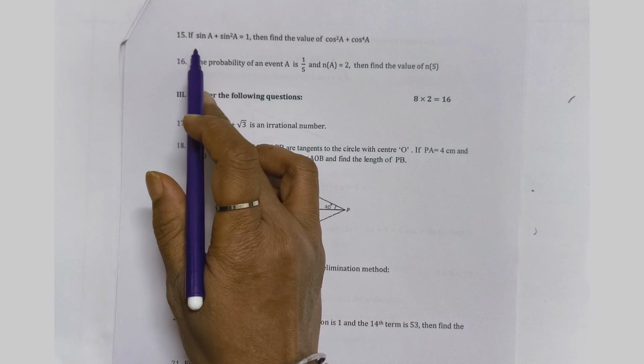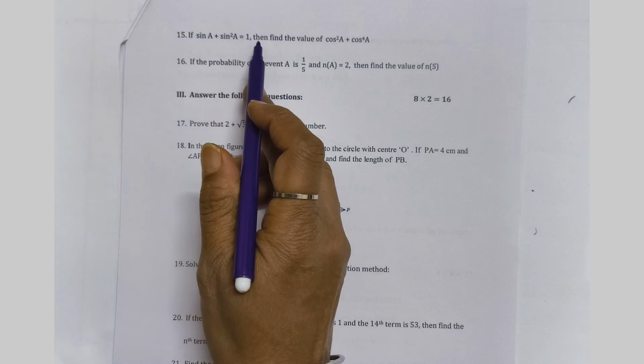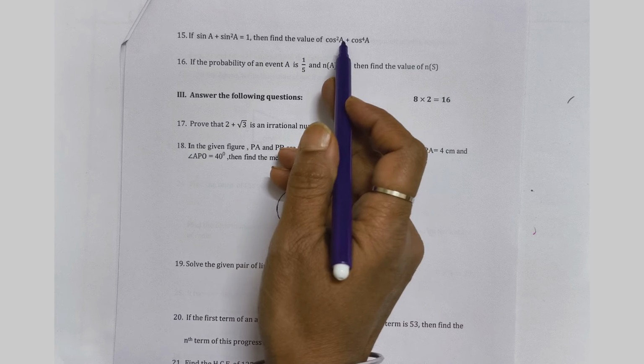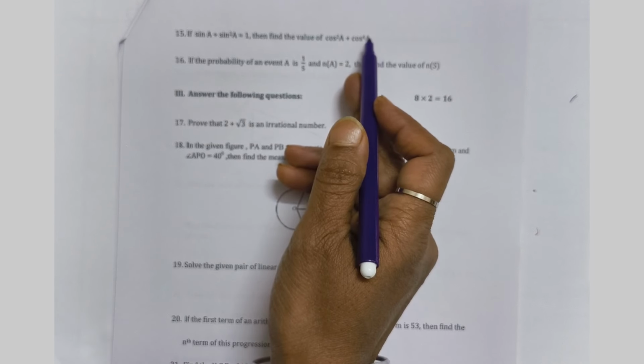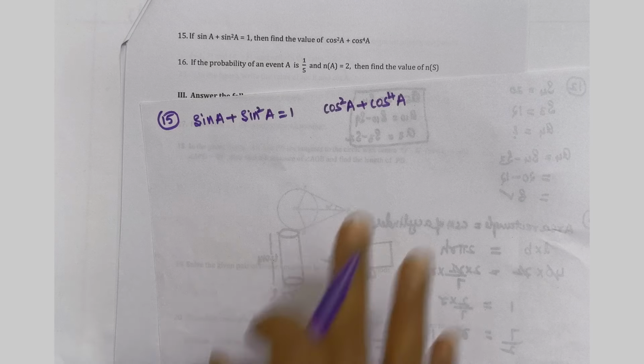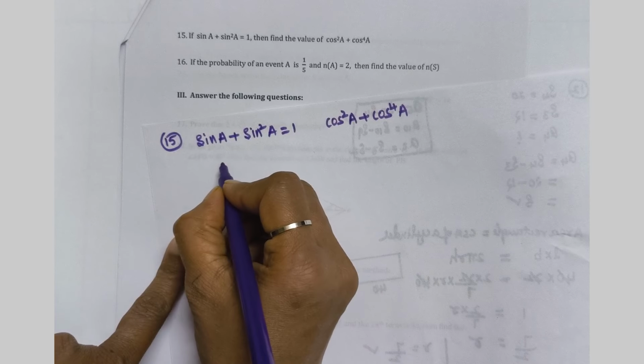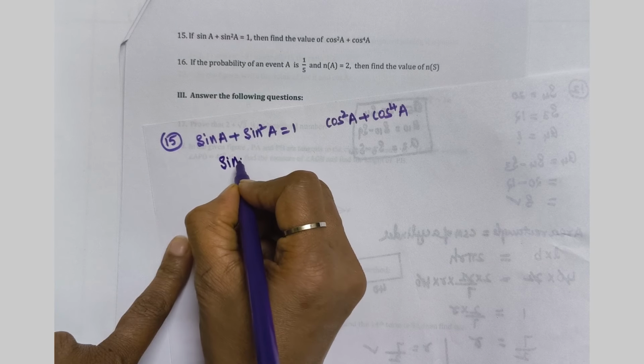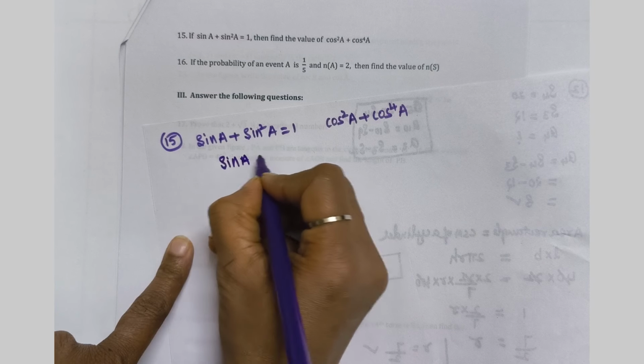Now 15th question. See, beta. If sin A plus sin square A is equal to 1, then find the value of cos square A plus cos to the power of 4A. Now see here what was given: sin A plus sin square A is equal to 1. So is there any simplification chance here? We will write: sin A is equal to 1, send this side, 1 minus sin square A. Now see here, sin A is equal to 1 minus sin square A.